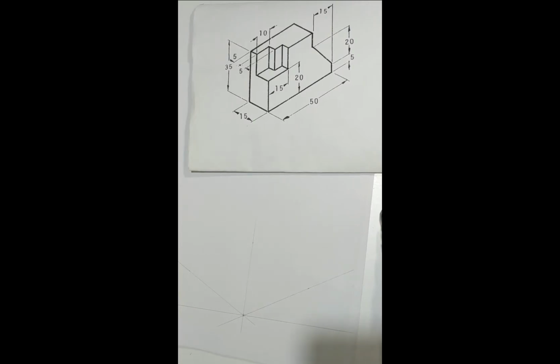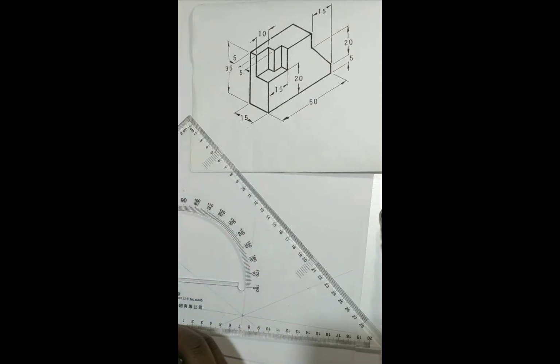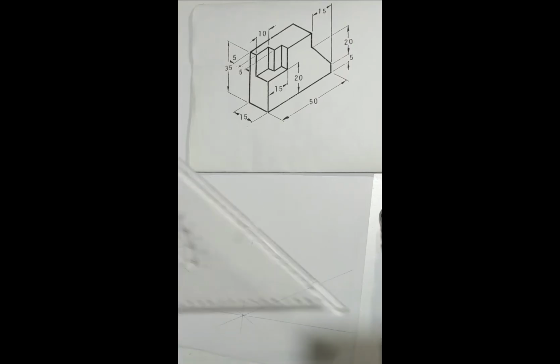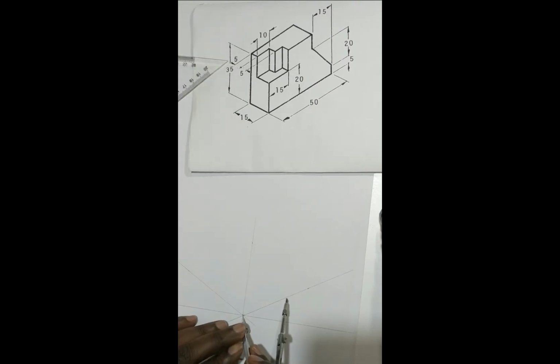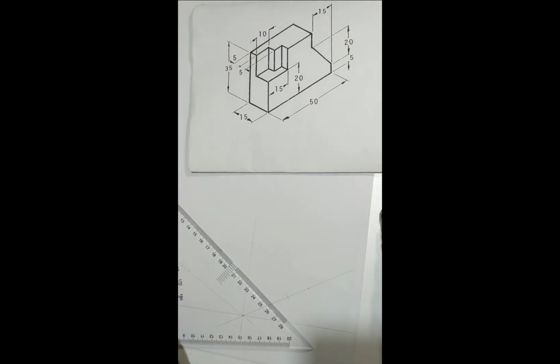So we'll be measuring along the isometric axis and also along the vertical lines. So we can start with that dimension of 50 millimeters along the right hand side. That is 50 millimeters. Then along the left hand side is 15 millimeters.